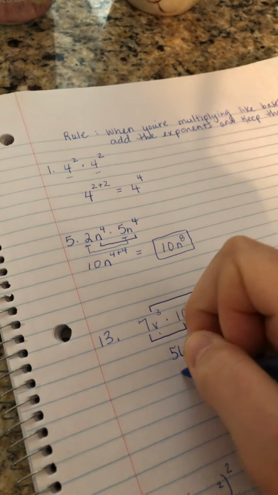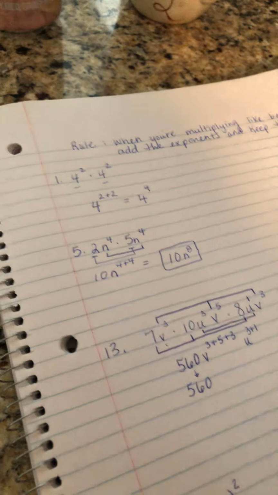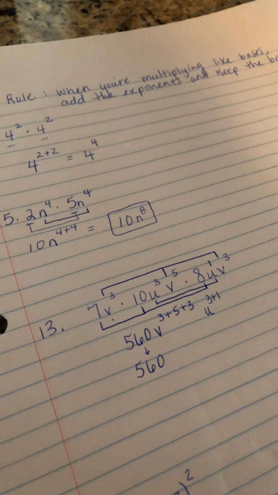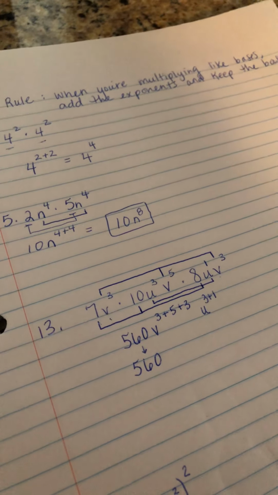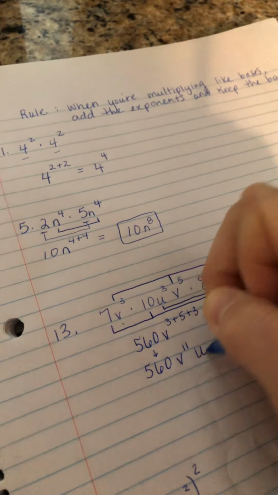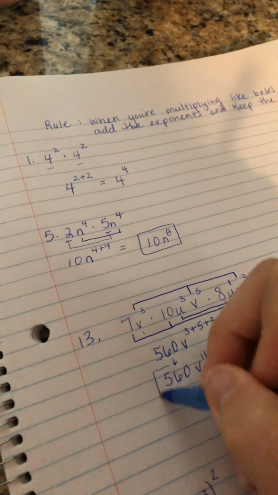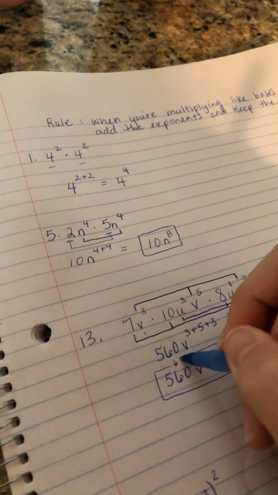So this 560 is just going to get dropped down because there's nothing really we need to do with it. V to the 3 plus 5 is 8, plus another 3 is 11. So we have v to the 11th, and then our u to the 3 plus 1, which is 4. And you are done with this one.